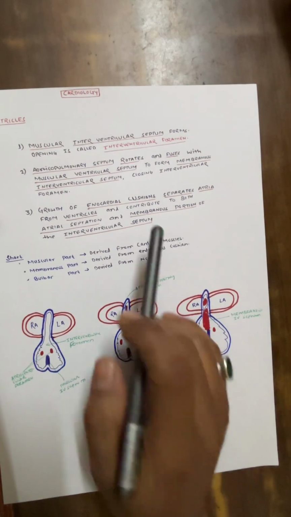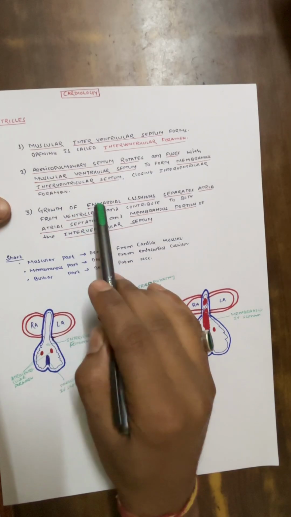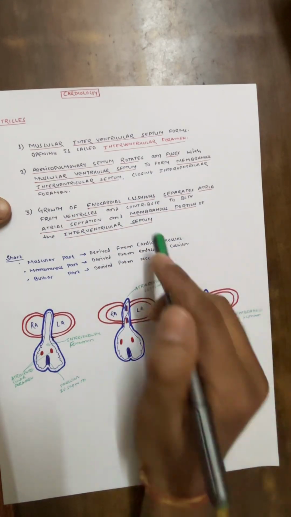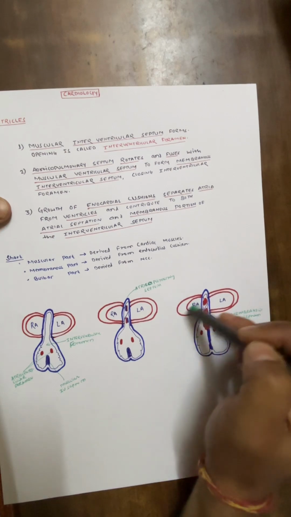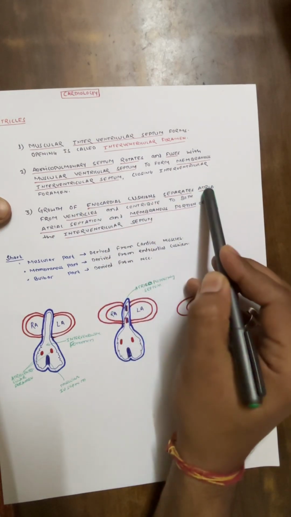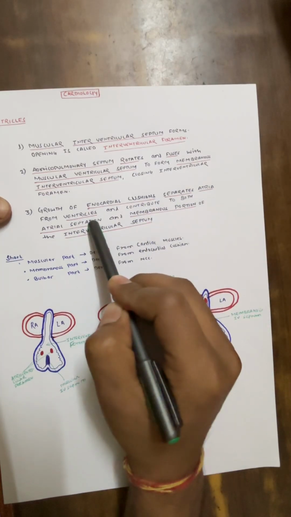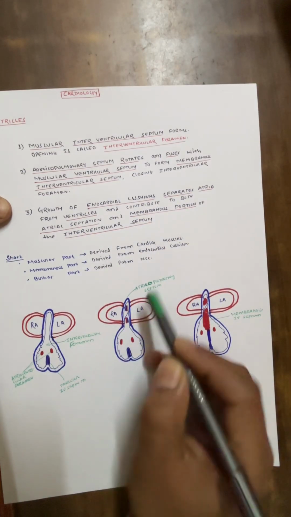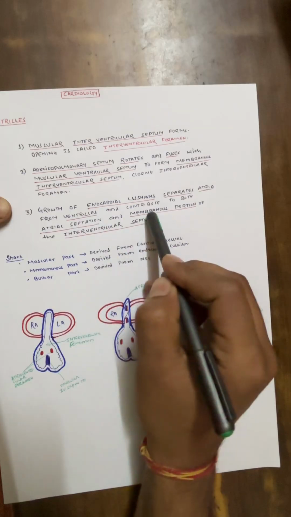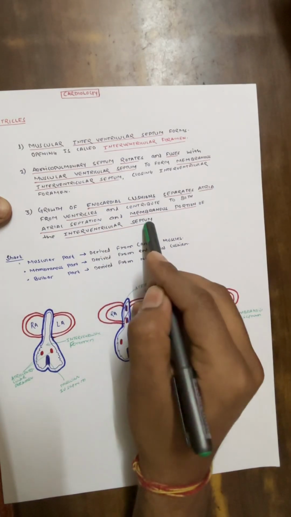Now what it's telling over here is the growth of the endocardial cushion. We all know there is an endocardial cushion between the atrium and ventricles. The growth of the endocardial cushion separates the atria from the ventricles and contributes to both the atrial septum, the septation between the atria, and the membranous portion of the interventricular septum.